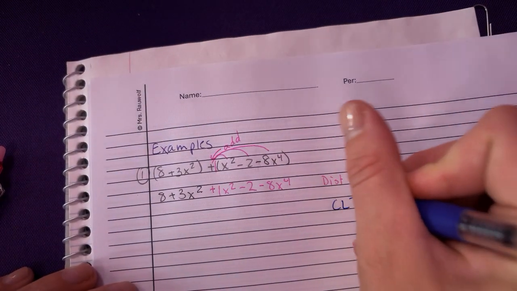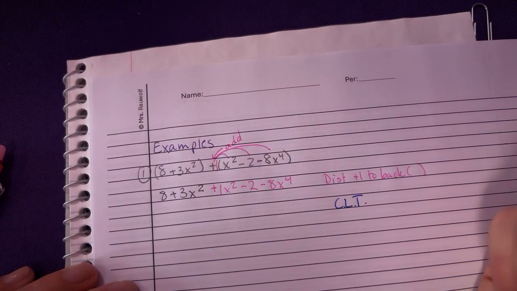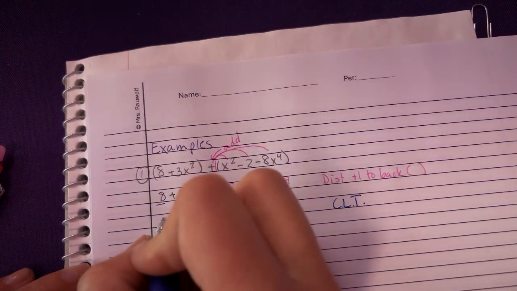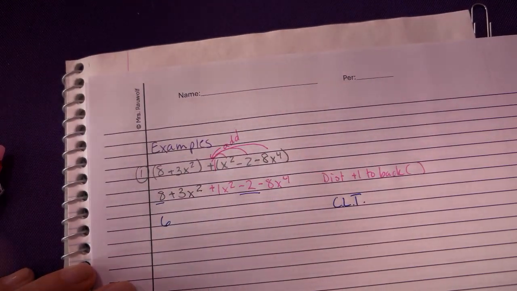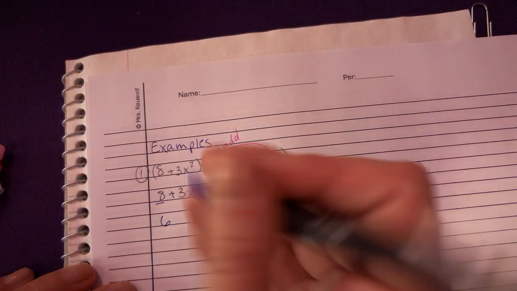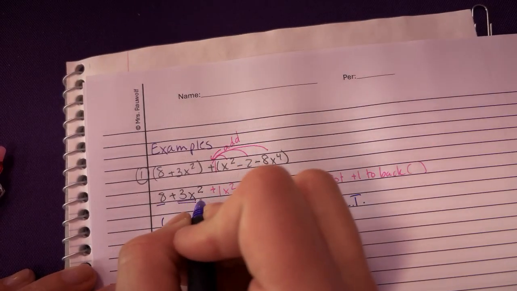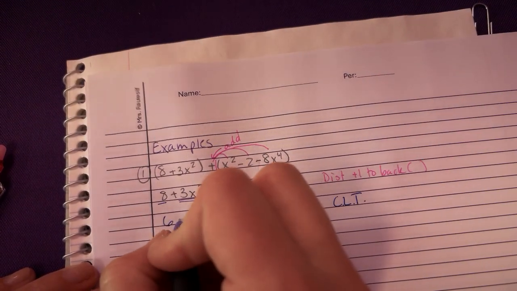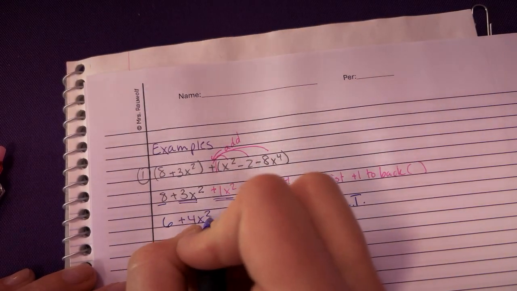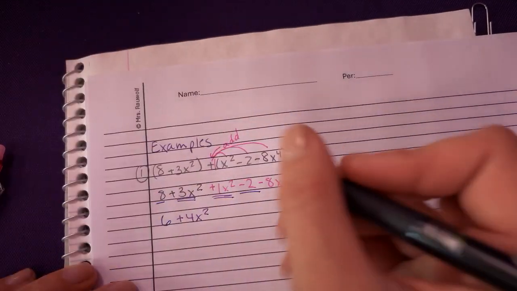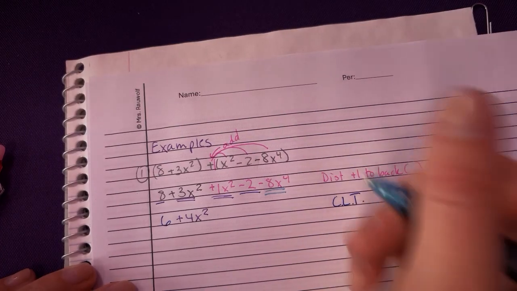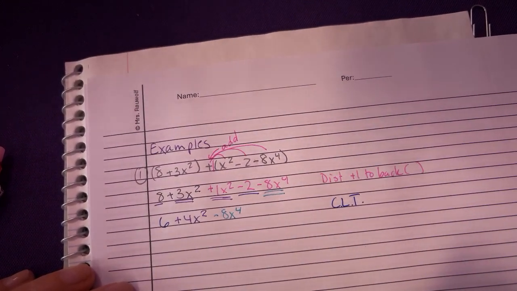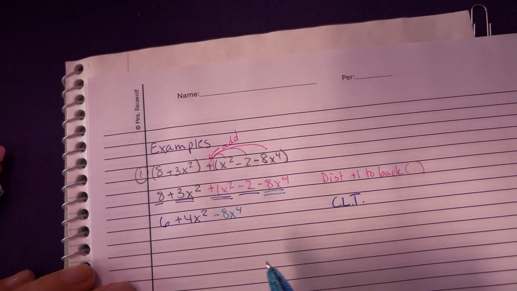We are going to combine like terms, and we're going to go one piece at a time. So I got this 8. The other like term here is this -2, and that is 6. Next up, I got 3x squared, so I'm looking for another piece that's got x squared, which is right here, and that's the only one. So that gives me 4x squared. And then last but not least, we have this -8x to the 4th. There are no other pieces with x to the 4th, so we are done.